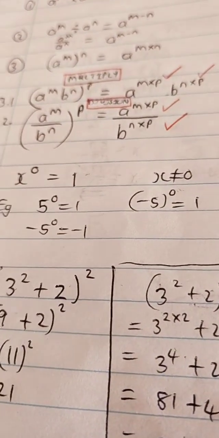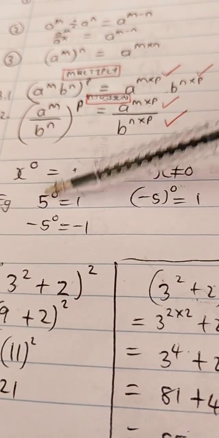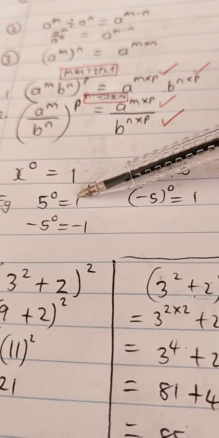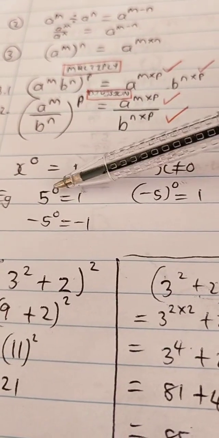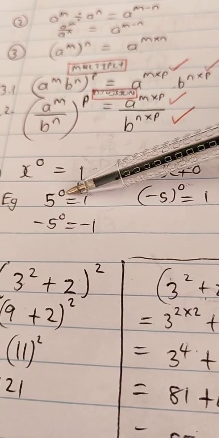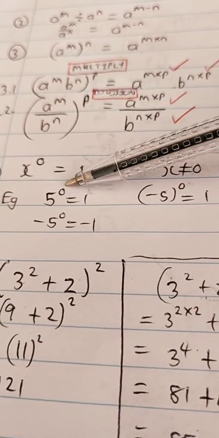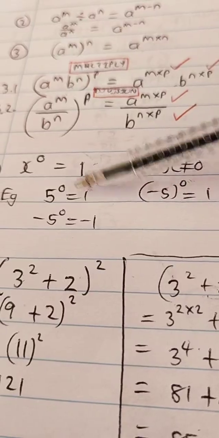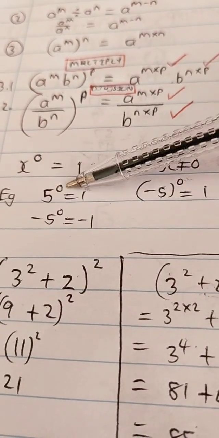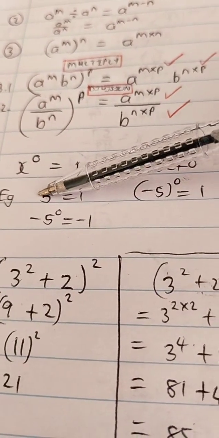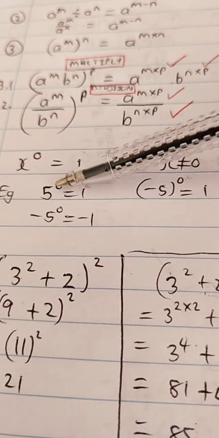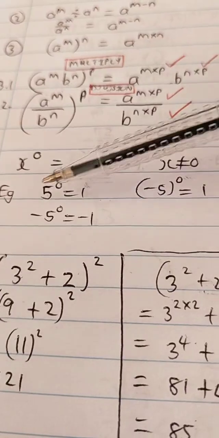But as long as the base is not 0, any base raised to the power 0 is equal to 1. But what's important here is that this 0 as an exponent needs to be above the entire thing in order for it to be 1. So for instance, 5 to the power 0 is a positive value. So therefore we say 5 to the power 0 is equal to 1.